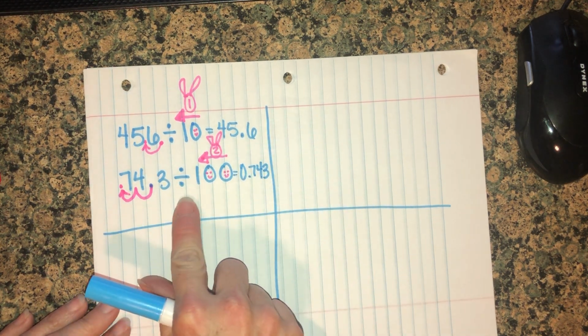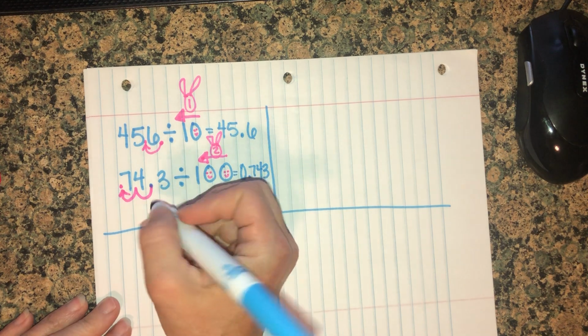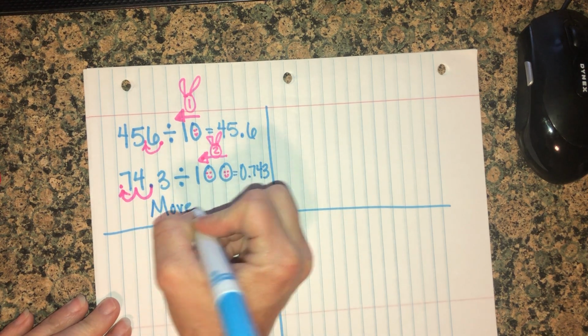So just remember, when we're dividing by 10, move left.